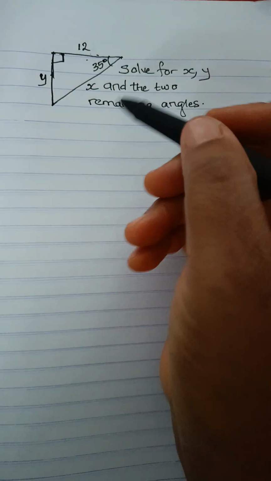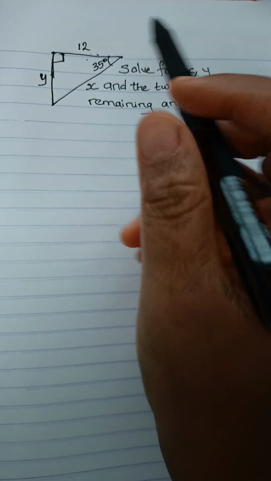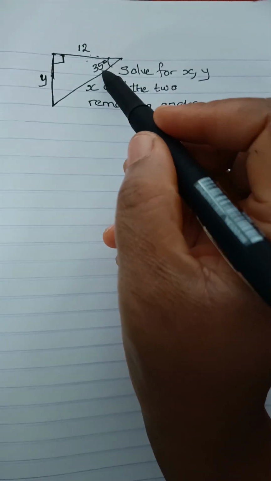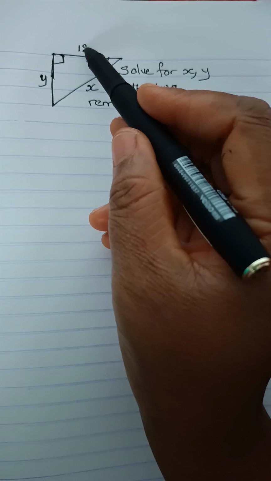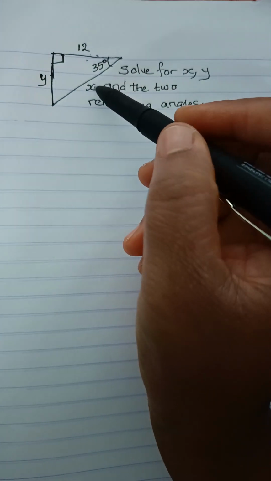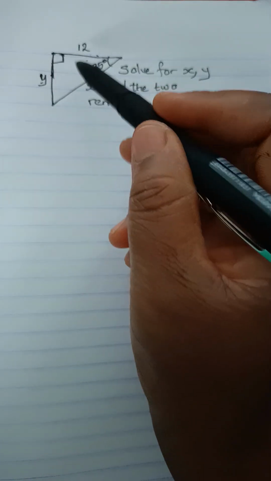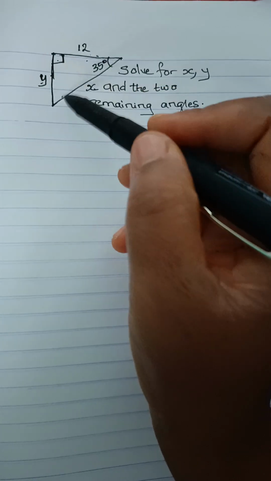So we'll be solving this trigonometry problem where we have a right triangle with angle 35 degrees and this side 12. We are asked to solve for x, y and the two remaining angles.